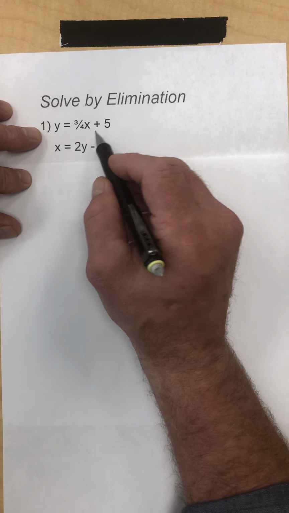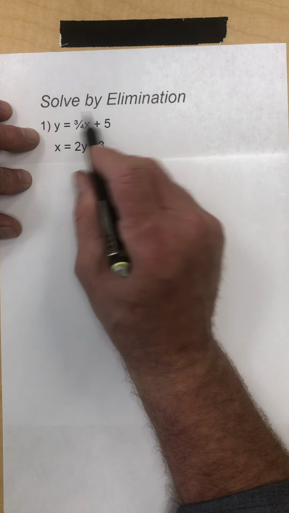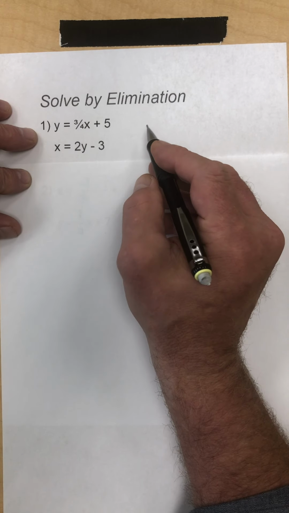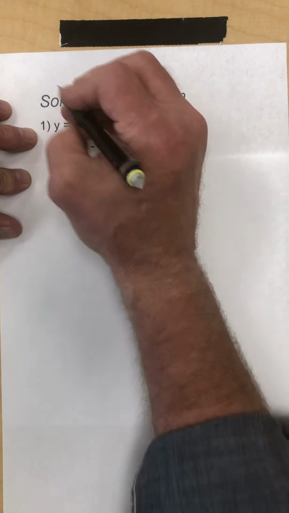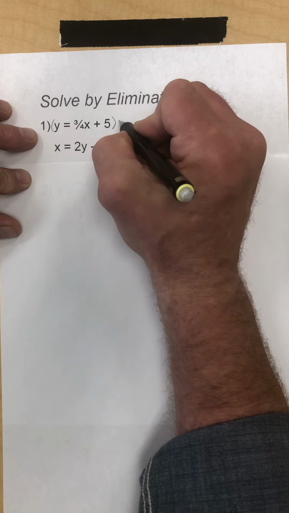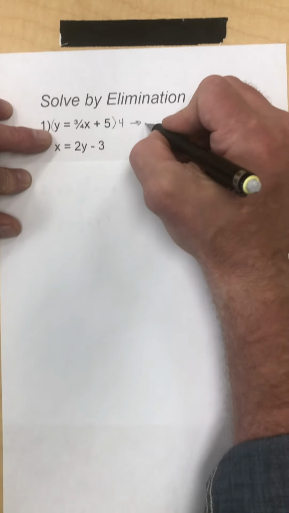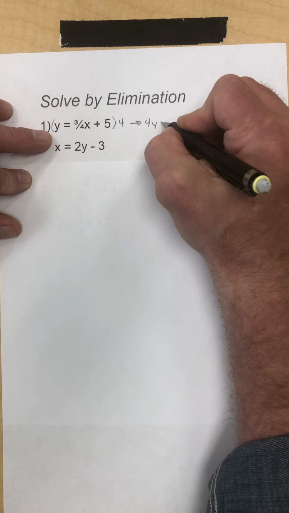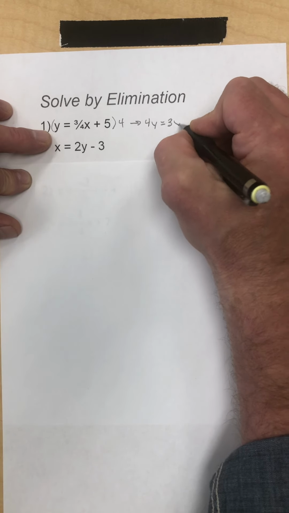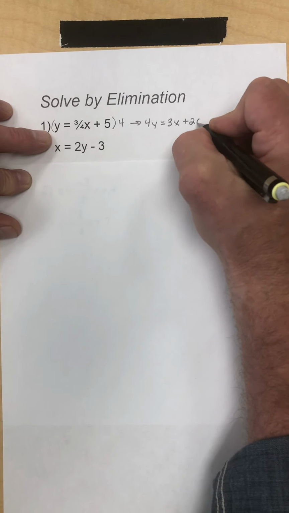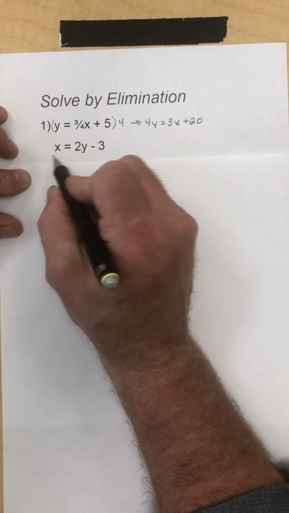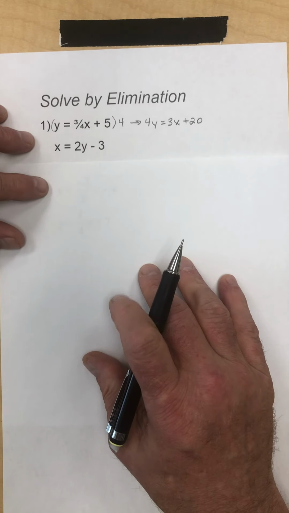You take the least common denominator for all the fractions involved and you multiply through by it. There's only one fraction, so all I have to do is multiply everything by 4. So after that, that'll be 4y equals 3x plus 20. And then this other one, I don't have any fractions, so I don't have to get rid of anything.